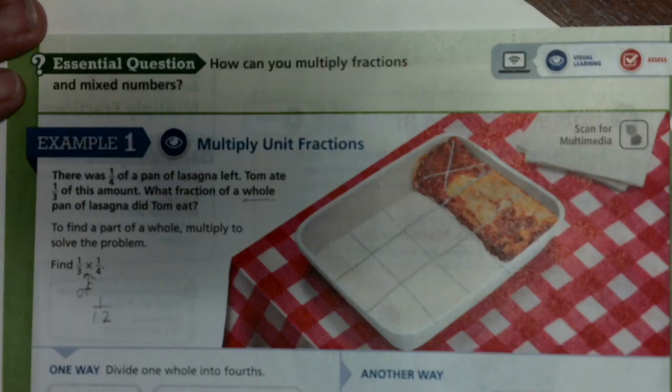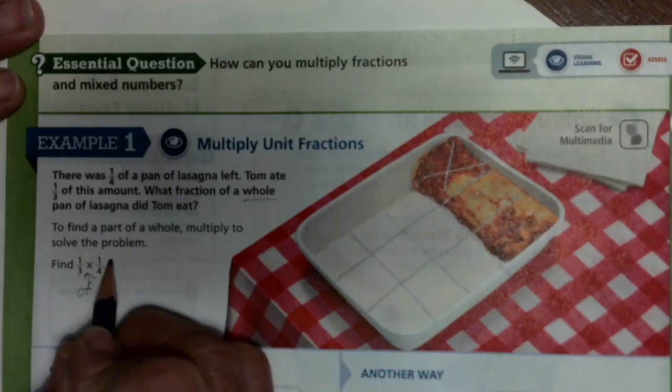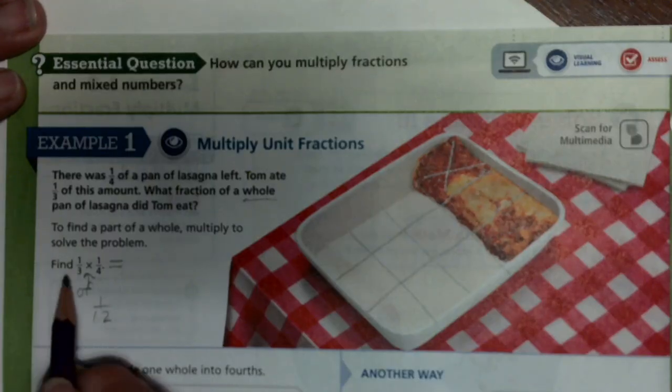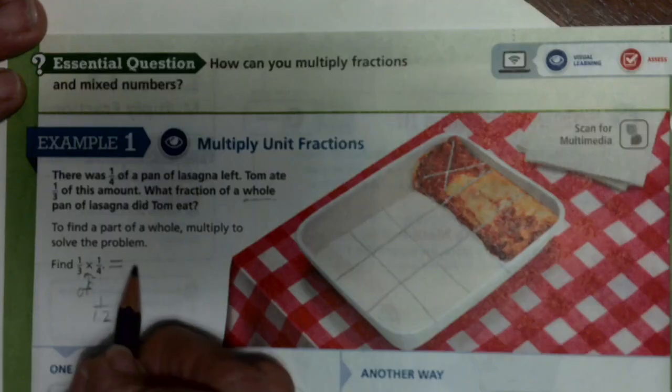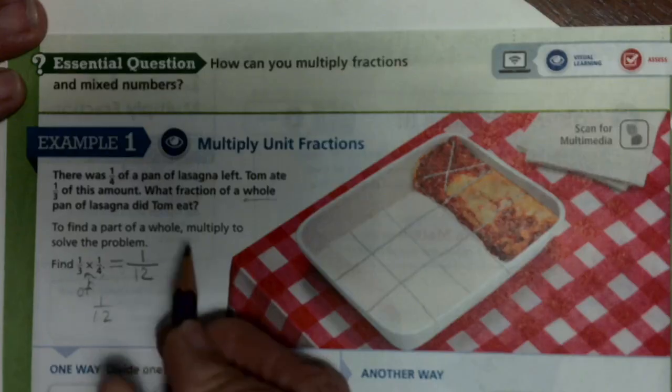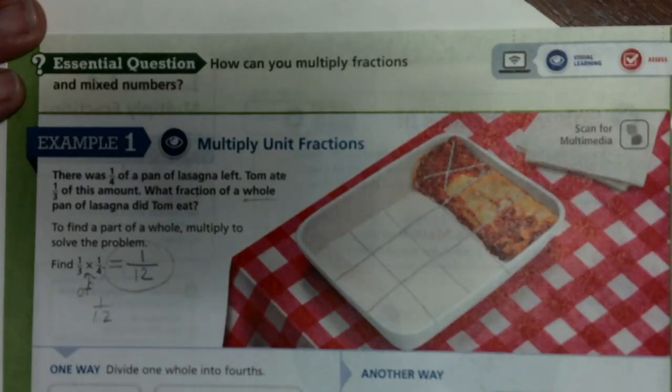So, there was 1/4 of a pan of lasagna left. Tom ate 1/3 of this amount. What fraction of a whole pan of lasagna did Tom eat? So we want 1/3 of 1/4. Well, here's the rule for doing that. I'm going to put an equal sign right here. Top to top, bottom to bottom. So numerator times numerator, 1 times 1 is 1. Denominator times denominator, 3 times 4 is 12. And there is your answer. And there is your rule.